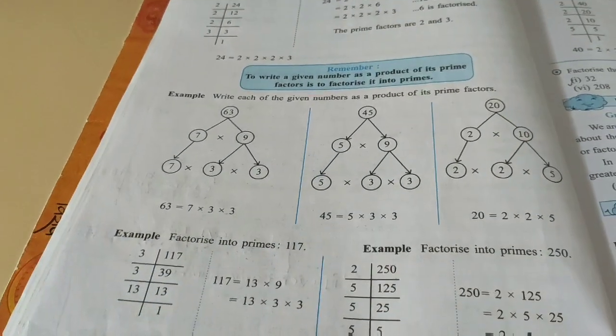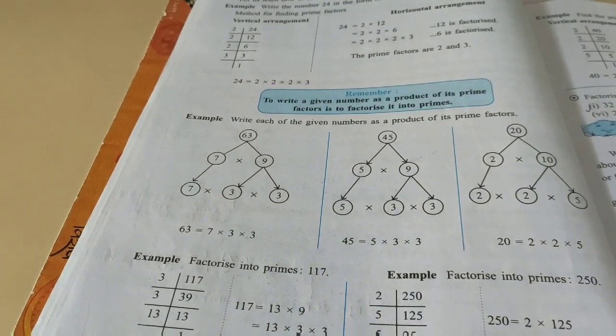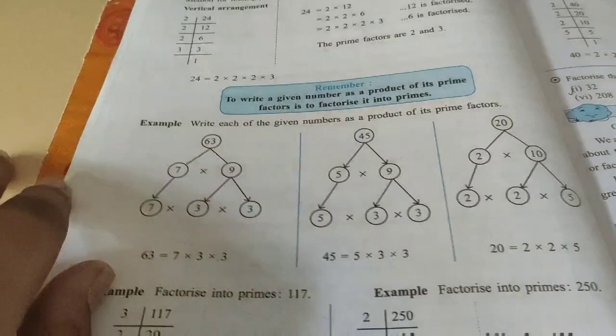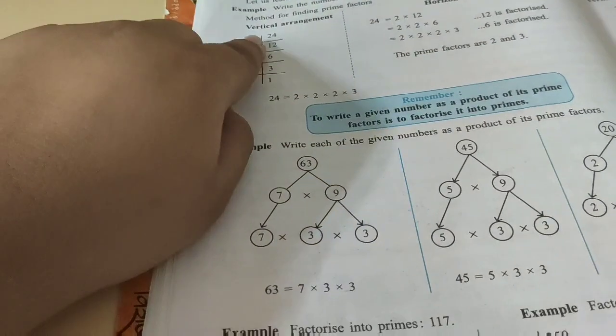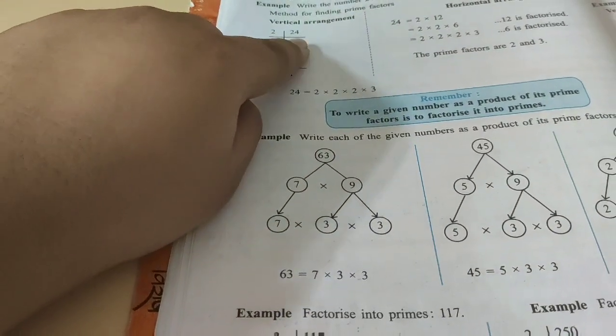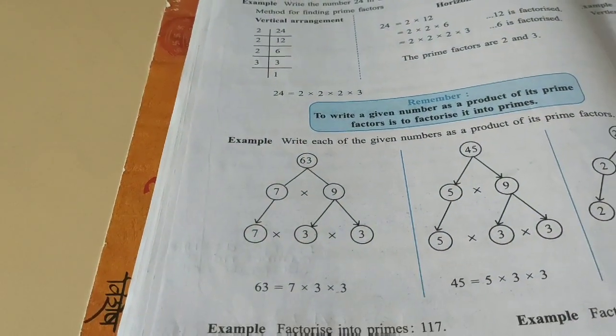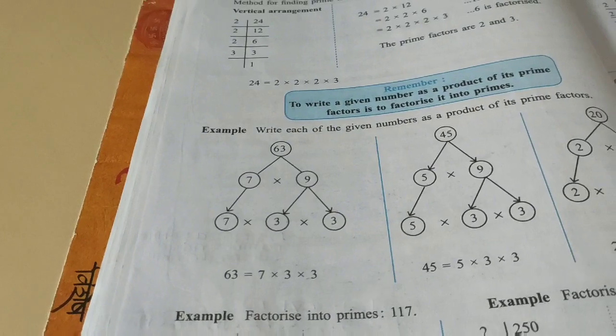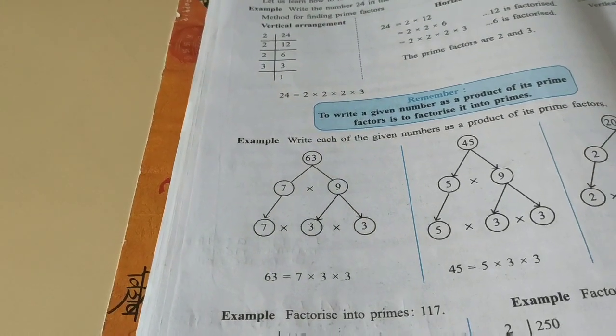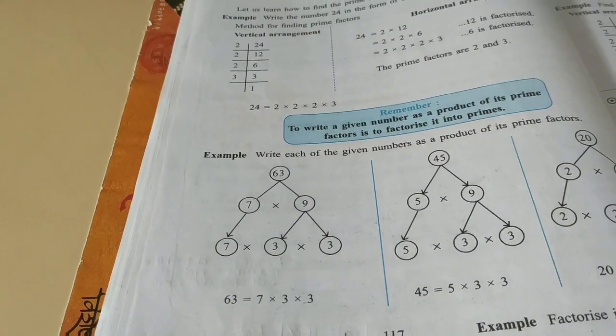Then remember, if any factor, we have to go. Observe this vertical arrangement. What do you see? You see that it is divided on and on.